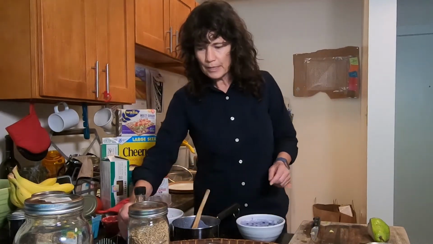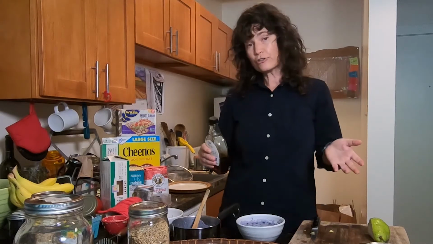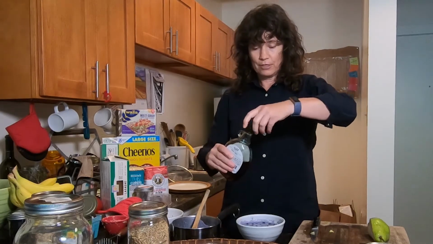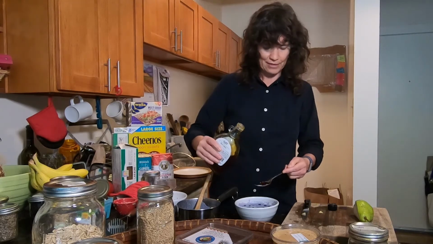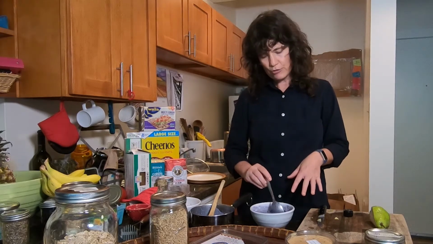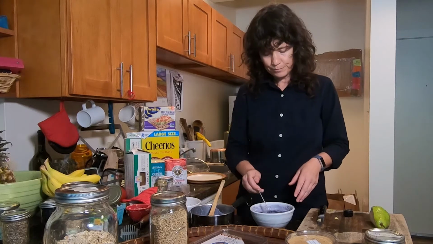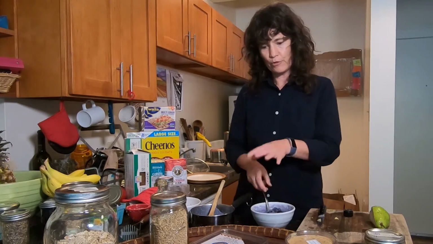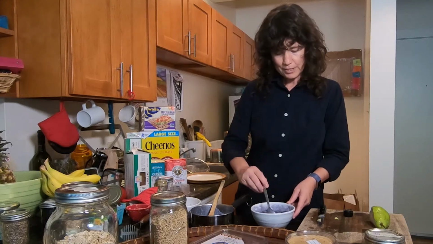I would normally probably put a little bit of maple syrup in here. That's an alternative to dates. You could do dates too. That's about a tablespoon. That's gonna be perfect. And I think this is just really simple as it is. You can use whatever fruit you wanted. This is another grain option and another sweetener option. If you don't want to do the dates, you can do the maple syrup. The fruit, of course, is naturally sweet.